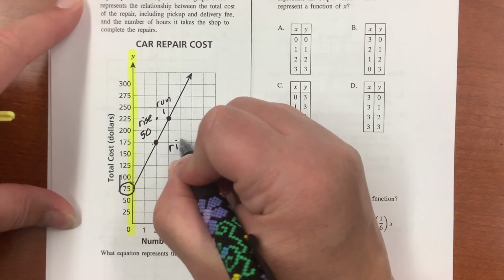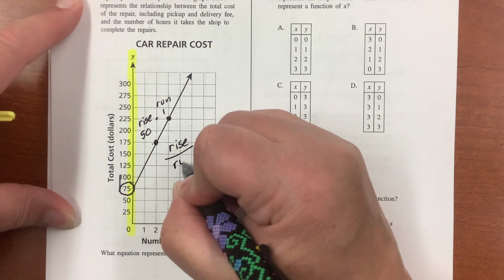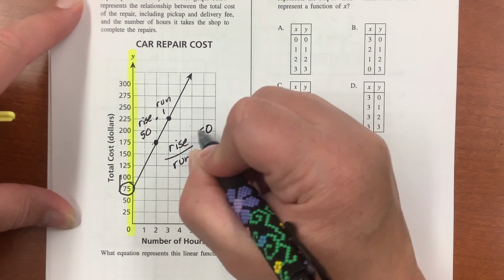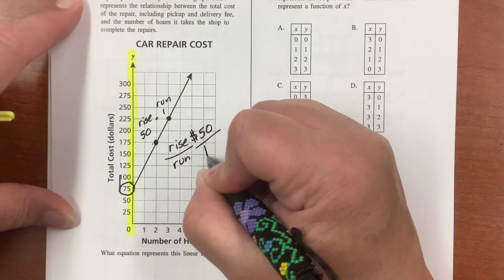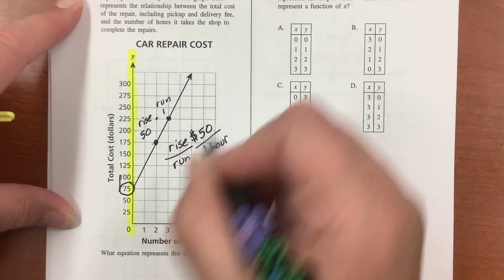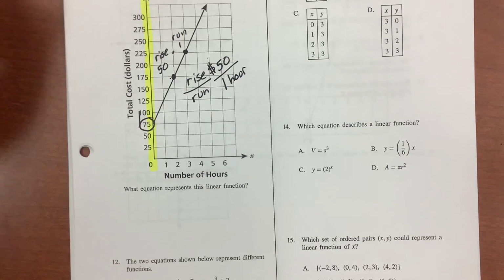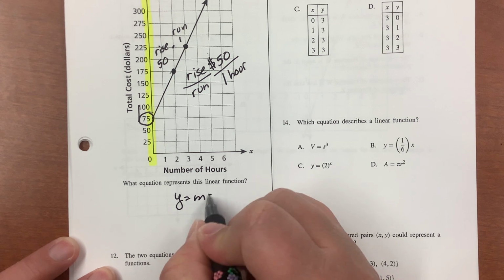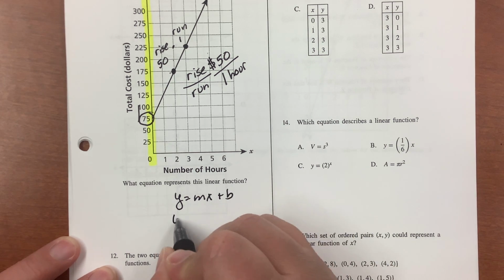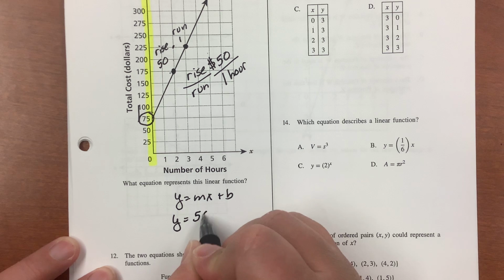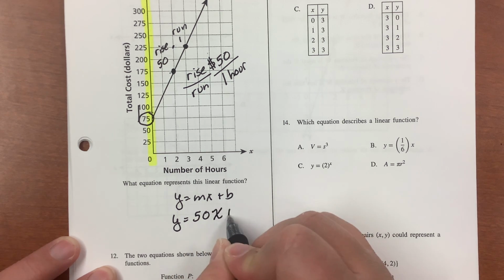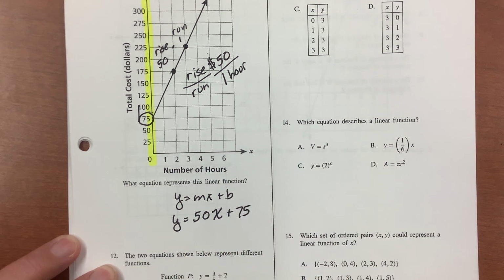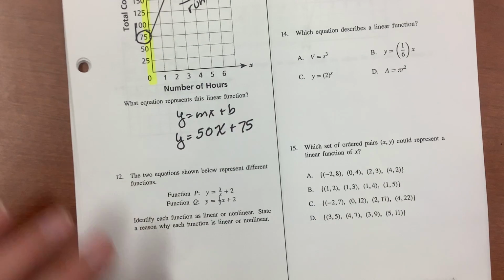So rise over run, $50 for 1 hour. So M equals 50, B equals 75, y equals mx plus b, y equals $50 times the hours plus the $75 pickup and drop-off fee.